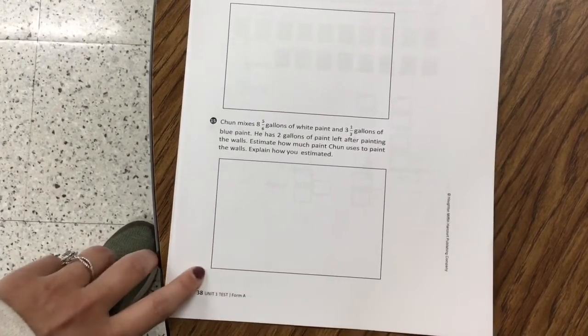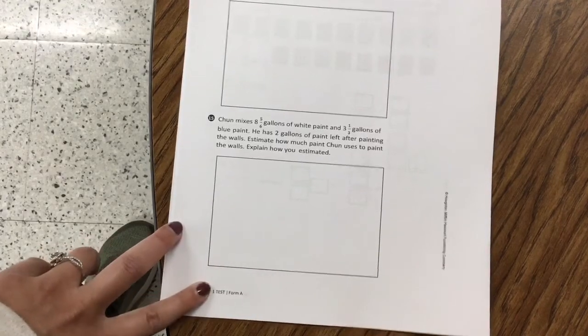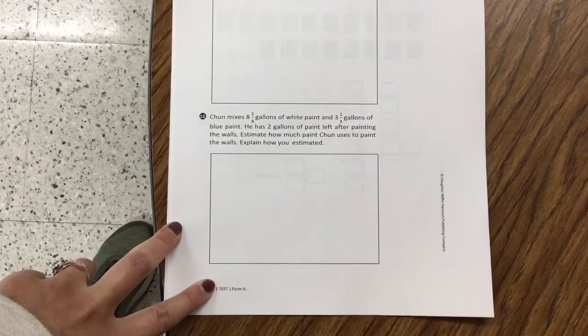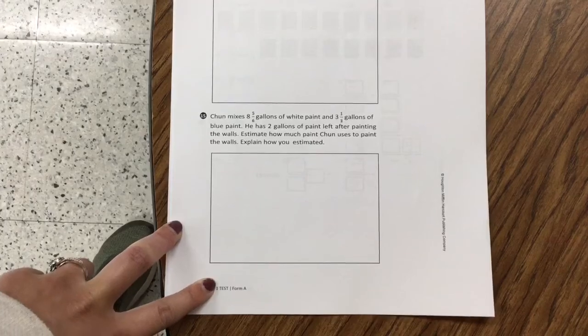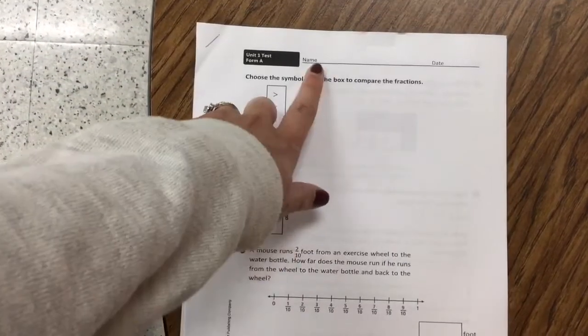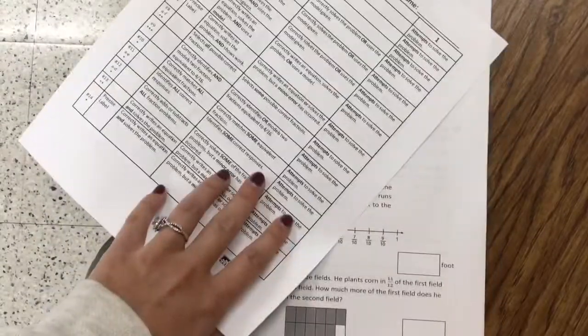When you're all finished with your test, please check it over carefully. Make sure you've answered all questions, that you've included equations, and given labels. Lastly, your name should be on your test and your rubric. Do your best. Good luck.